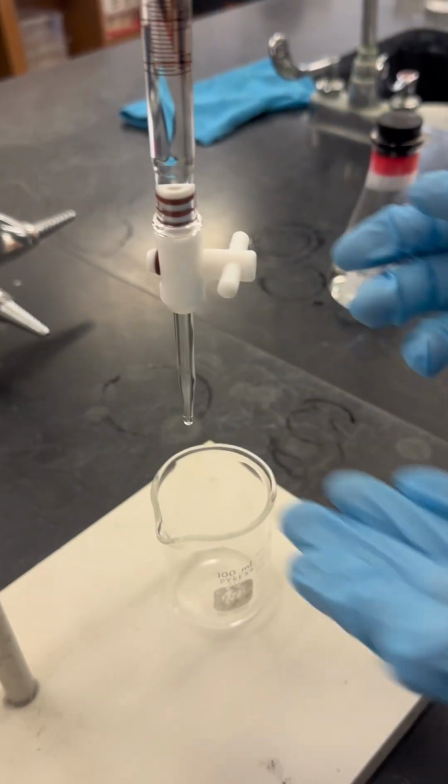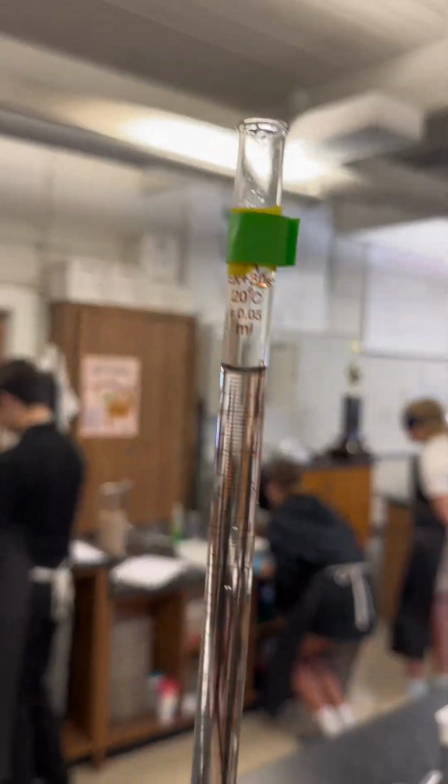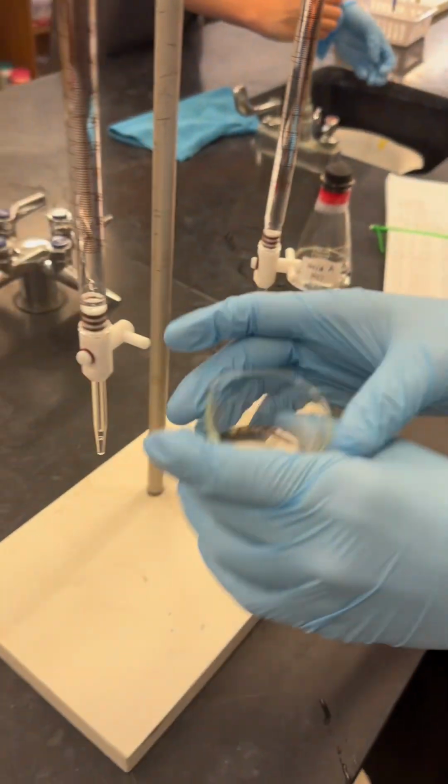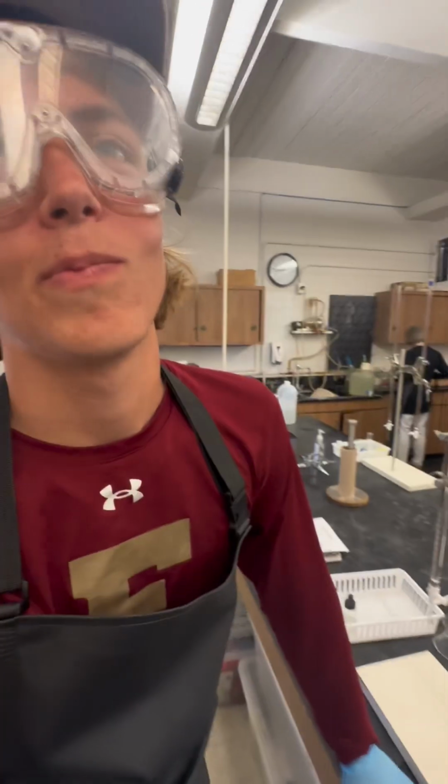Now that that is said and done, I will let a little bit out to put it at the 0 mark and get rid of air bubbles in the tip. Boom. The bottom of the meniscus is at 0. And then we will repeat this process for the base as well.